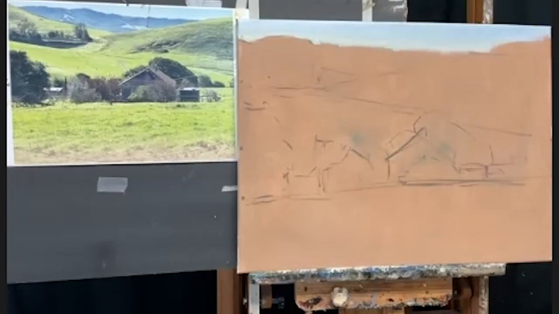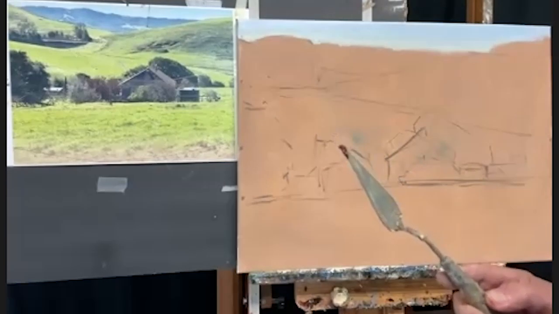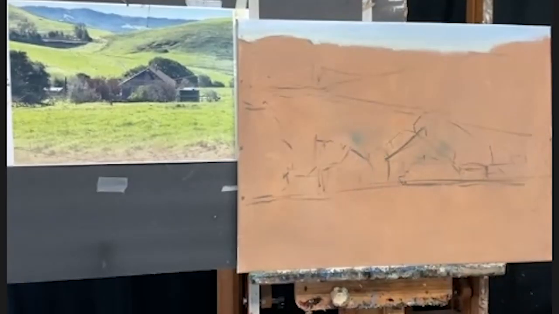It's a great color. You guys can see it. It looks very much like a burnt sienna, but when you tint it, it goes more dead and a little bit more towards the violets.